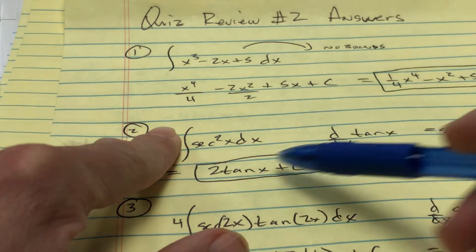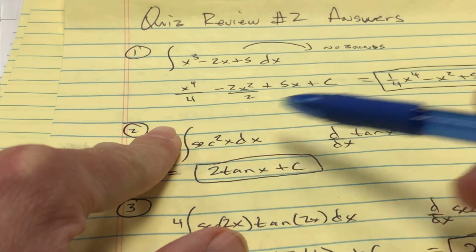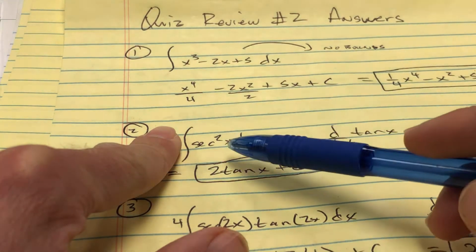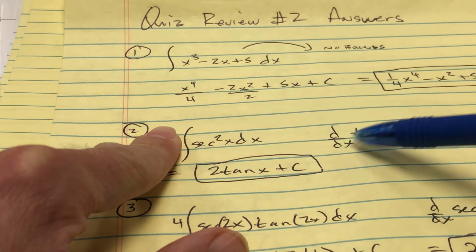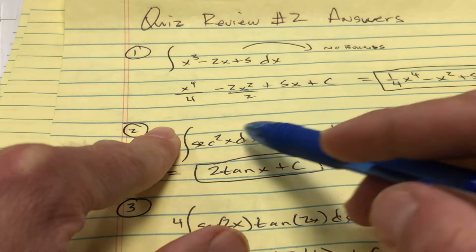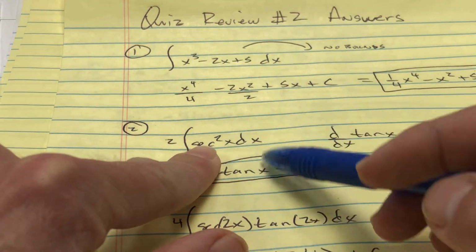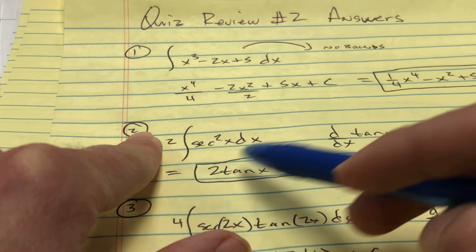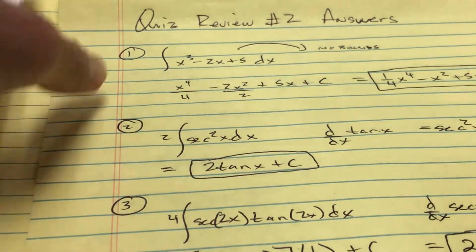So I take the derivative of what to get secant squared? The derivative of tangent is secant squared. Okay, so the antiderivative of secant squared is tangent, and I attach the 2 plus the arbitrary constant c.